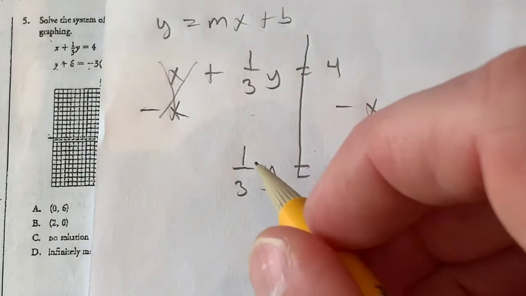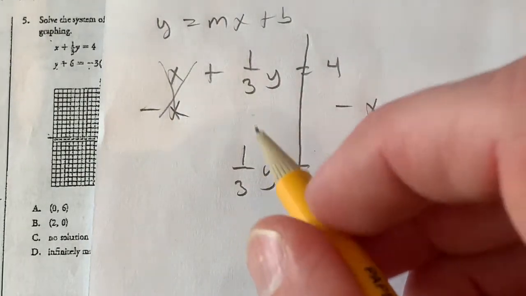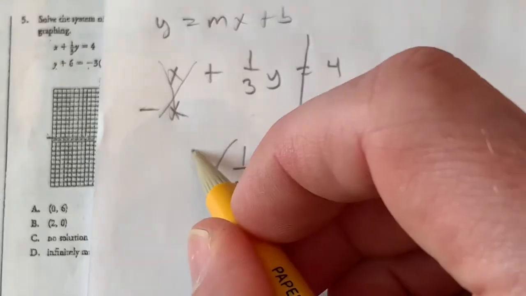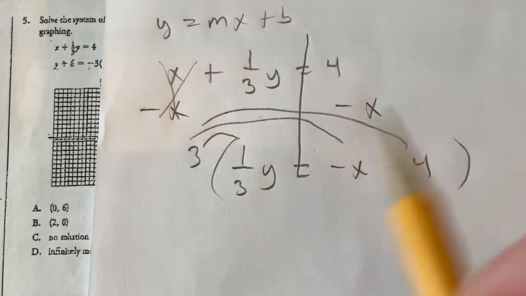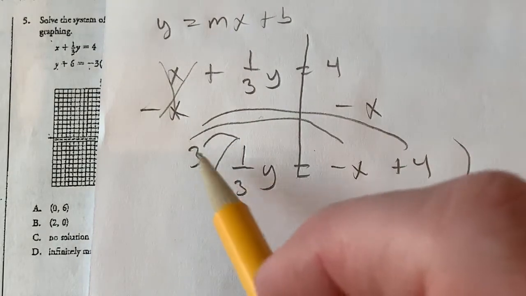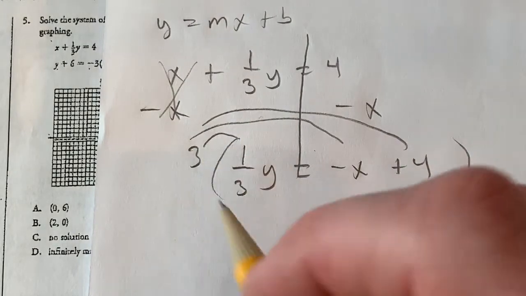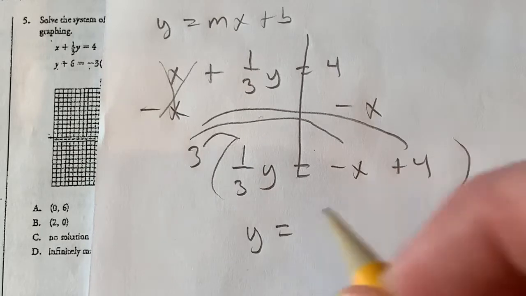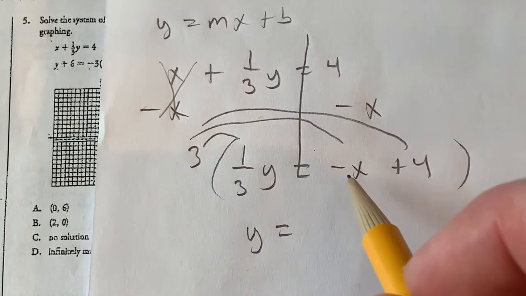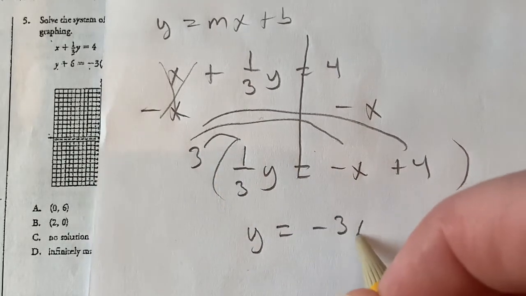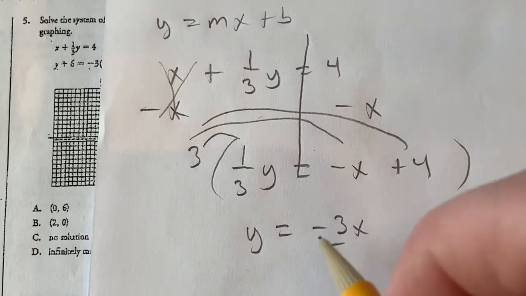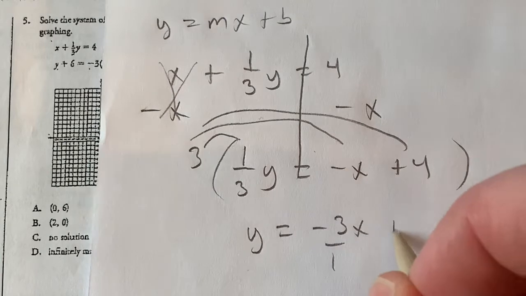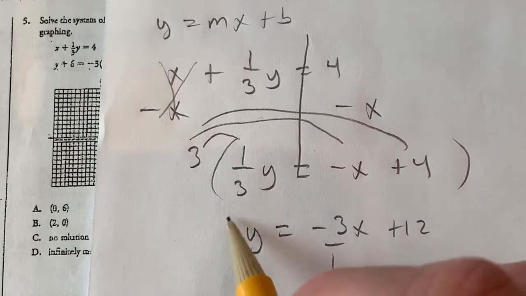So now I need to get rid of this 1/3, and one way we can do that is we can multiply the equation by 3, and we're going to distribute this 3 to all the terms. So 3 times 1/3, they cancel. 1/3 of 3 is 1, so that leaves us with a y. 3 times negative x is negative 3x. So there's your slope. You can go ahead and put that right over 1, so now you have your slope. 3 times 4 is 12. So there's your first equation.